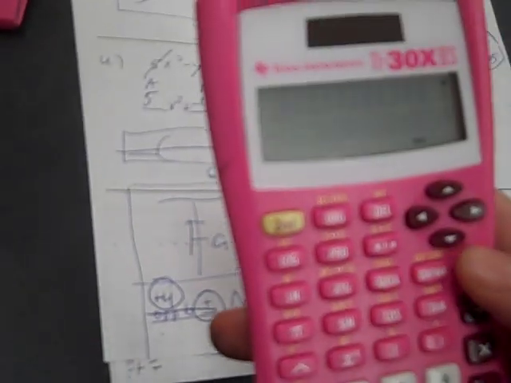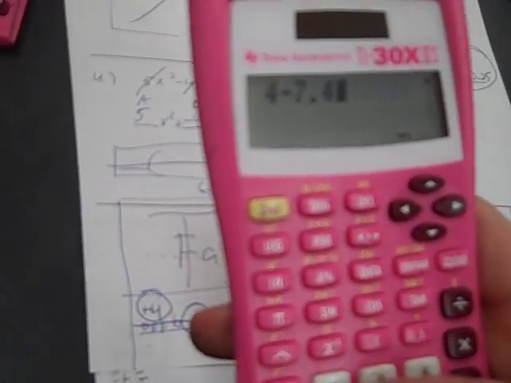I take 4 plus 7.48 equals, and then divided by 10. That'd be 1.14. And then I take 4 minus 7.48 equals, and divide by 10. And I get -0.34.